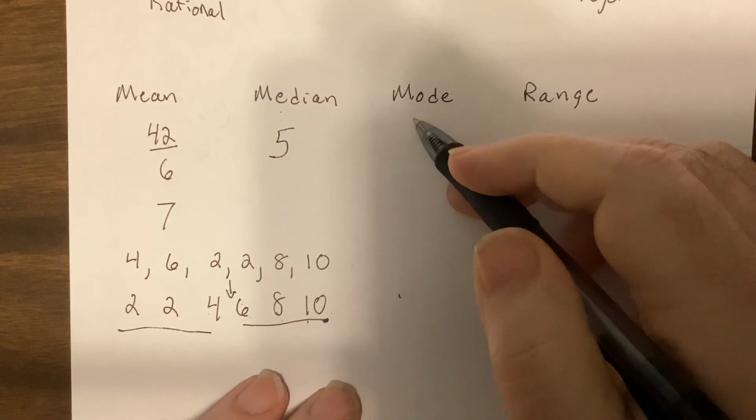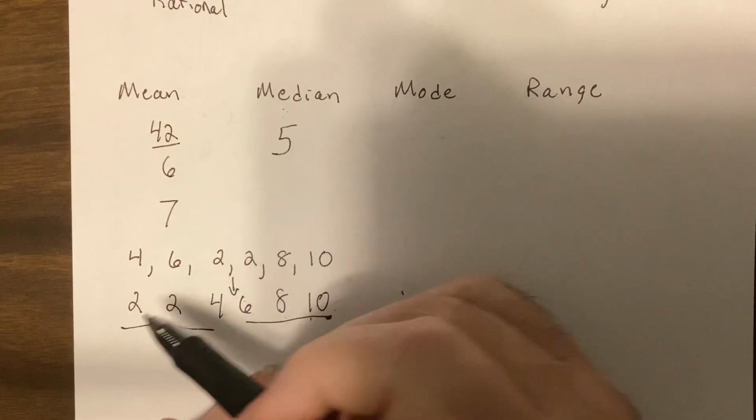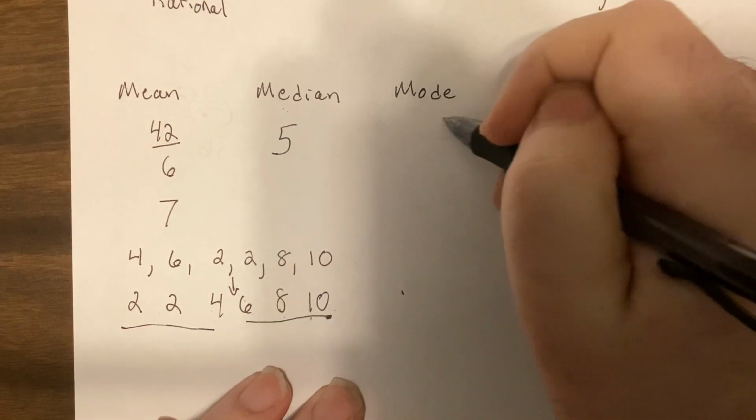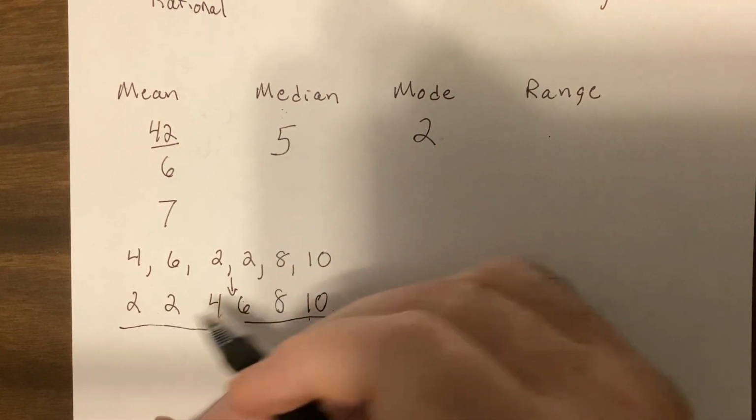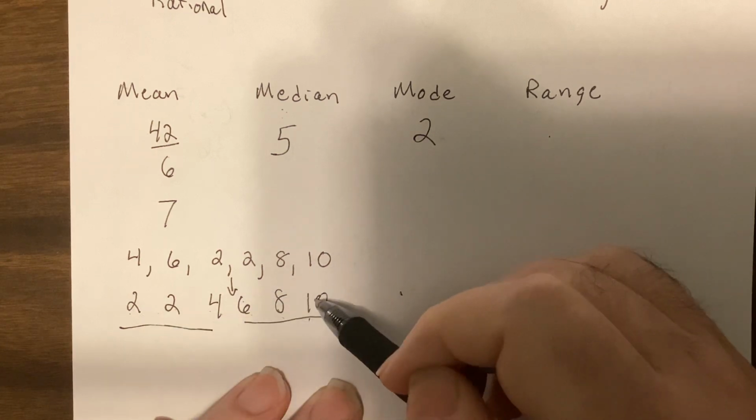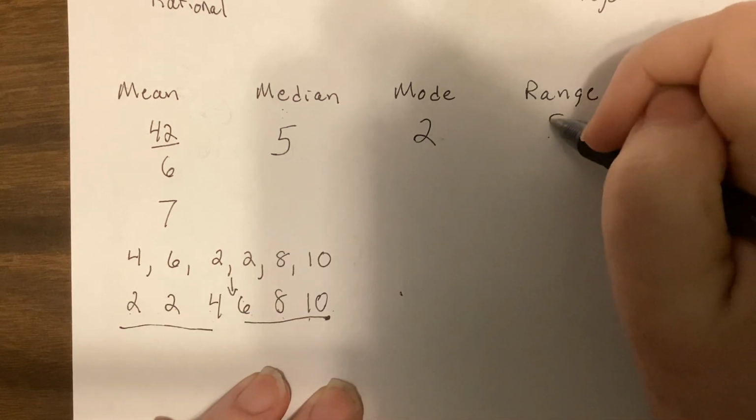The mode is the one that occurs the most. In this case, it is the number 2. And the range is the largest minus the smallest. 10 minus 2 is 8.